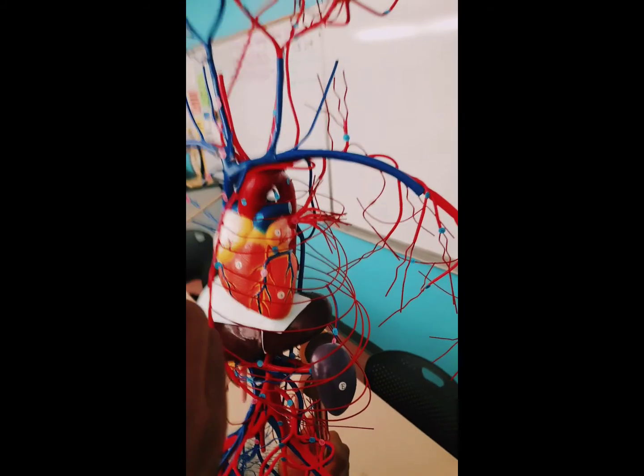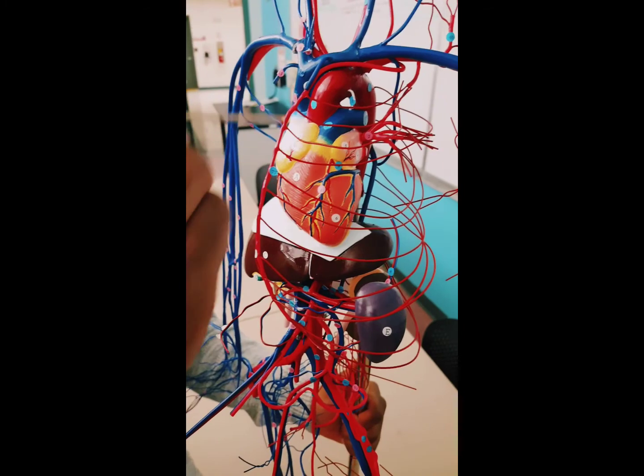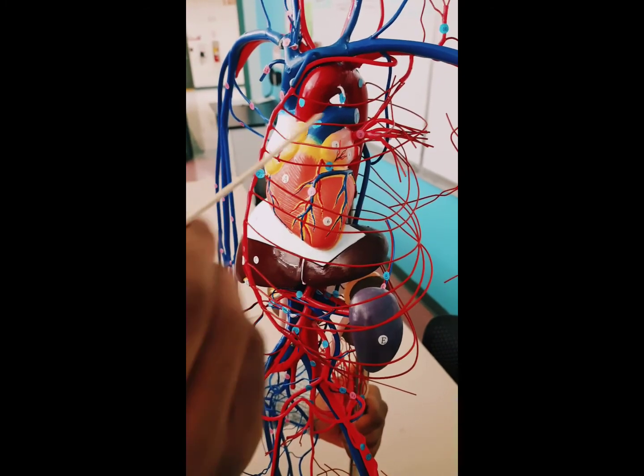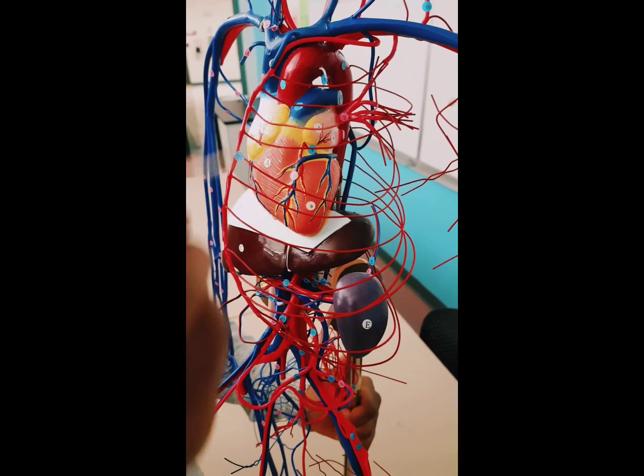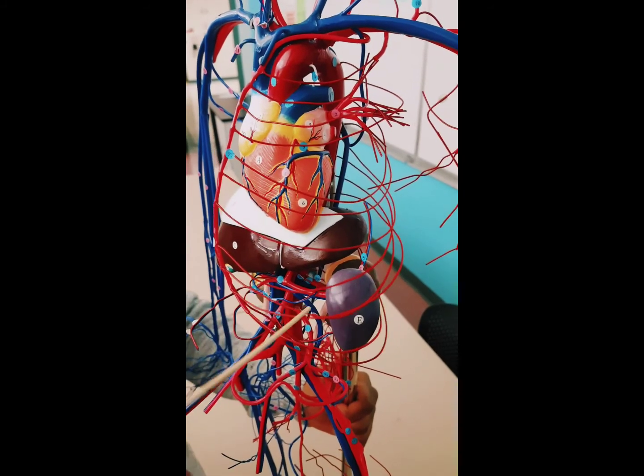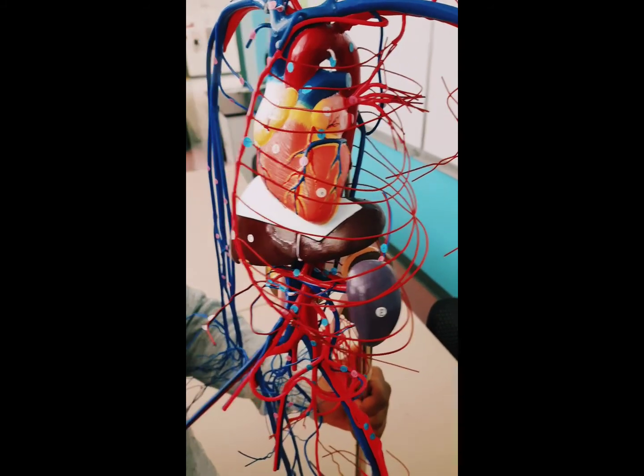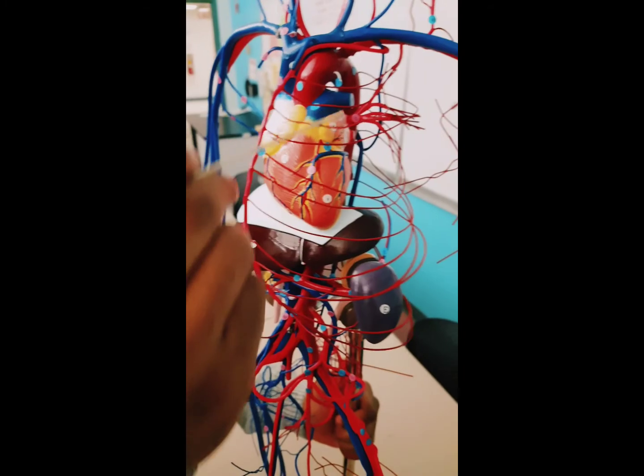And now this part right here will be the mammary artery. And from the mammary artery, this is gonna be your intercostal arteries. Intercostal artery, sorry. Mammary artery, intercostal artery.